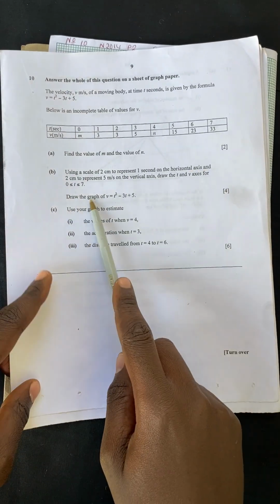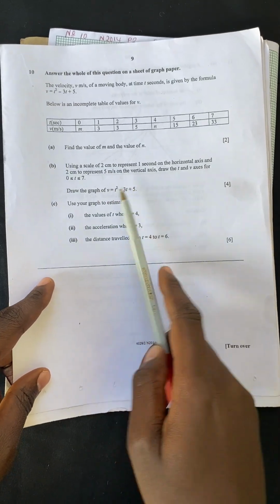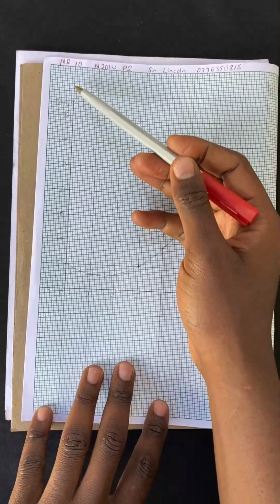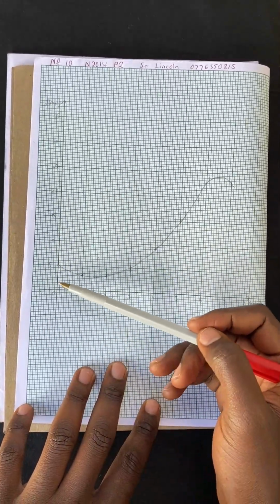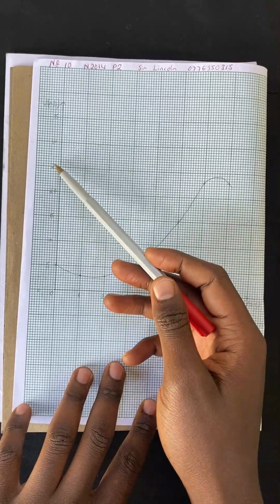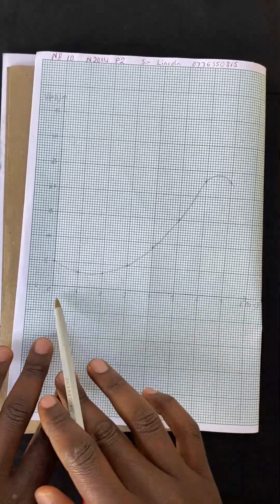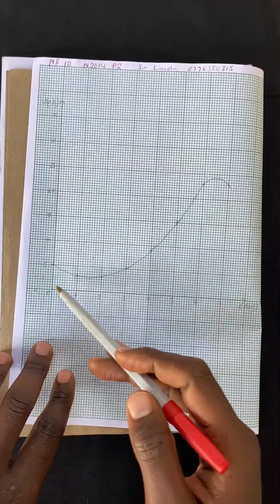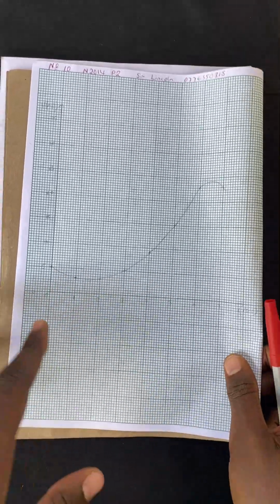So it says draw the graph of v is equal to t squared minus 3t plus 5. I've already drawn the graph. So this is our velocity, meters per second. It is a scale of 5, 10, 15, 20, 25, 30, 35. And here our time on the x-axis from 0 up to 7. So our curve is like this, it follows a quadratic curve.